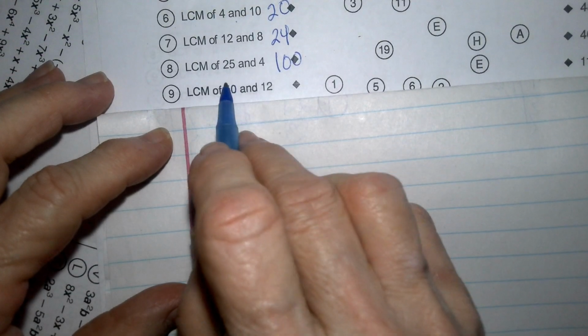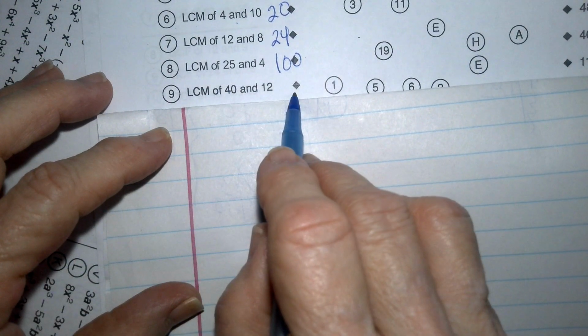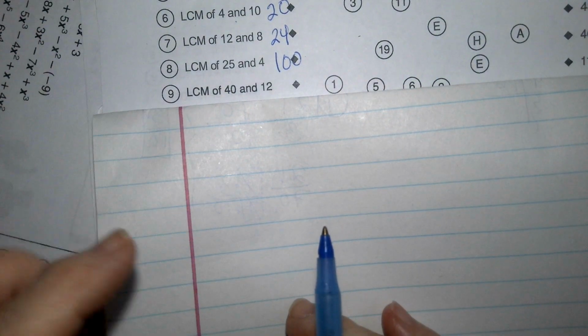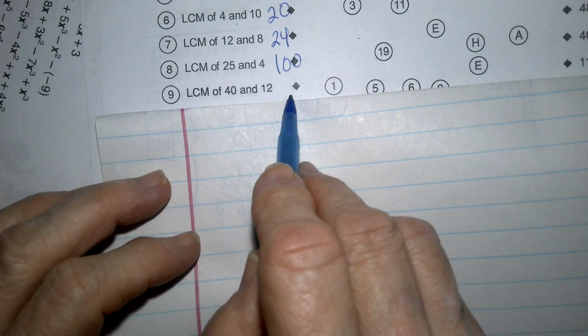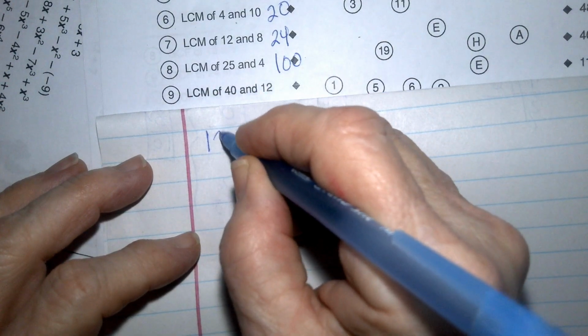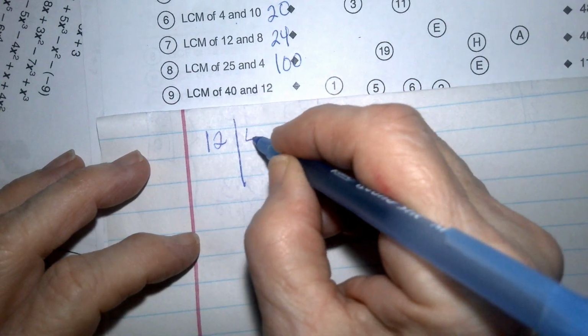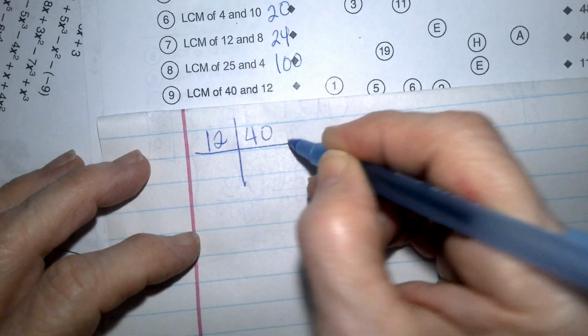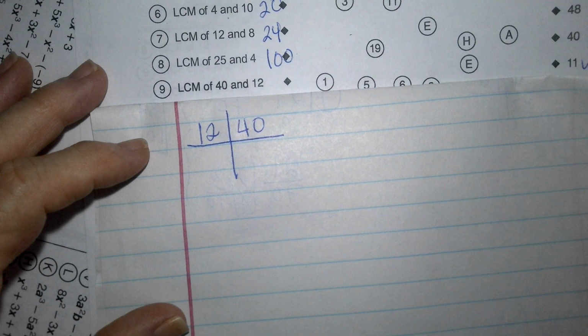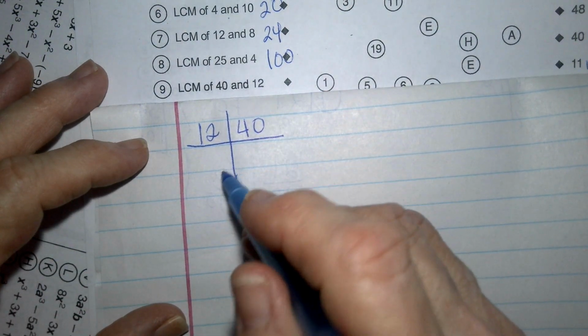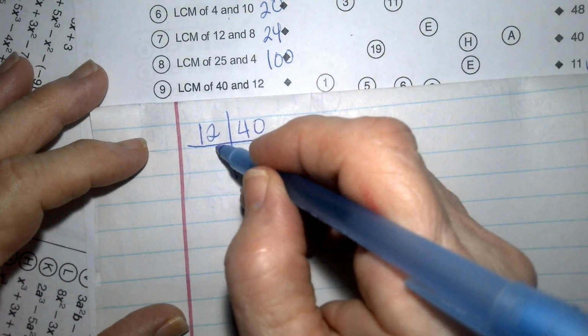Okay, I want you to go ahead and try to find the least common multiple for this one. Girls and boys, start setting this one up. It can't be smaller than either of the numbers.